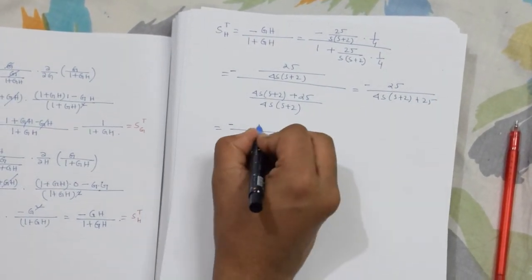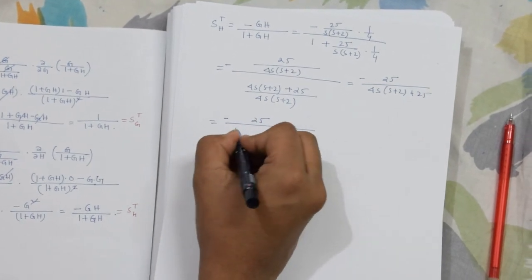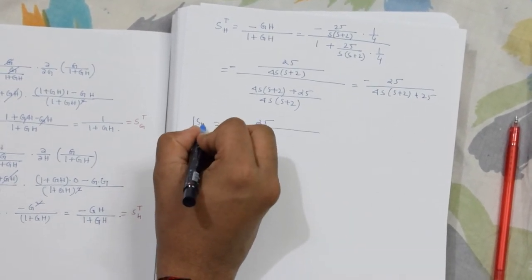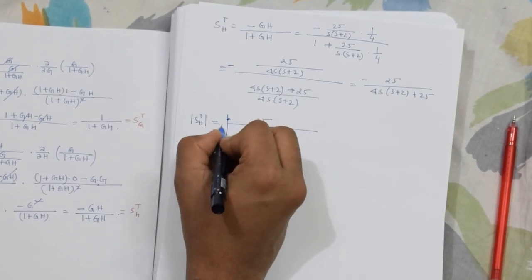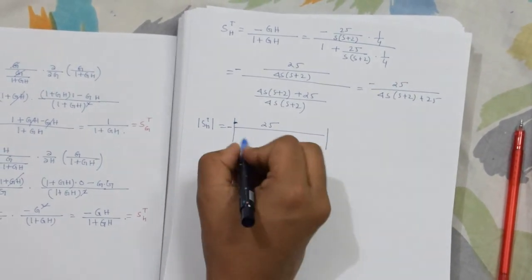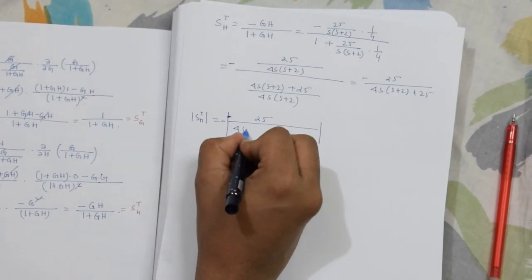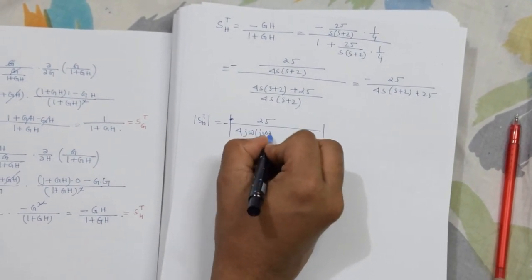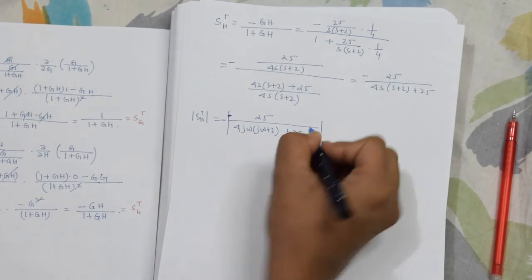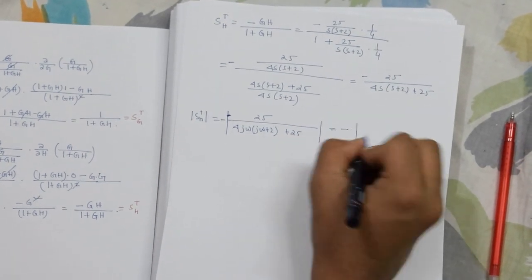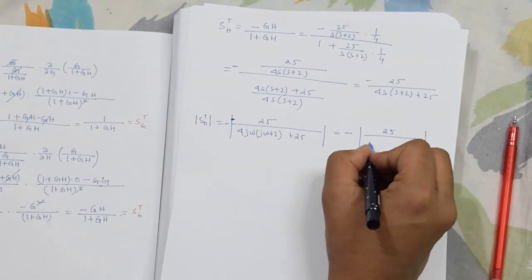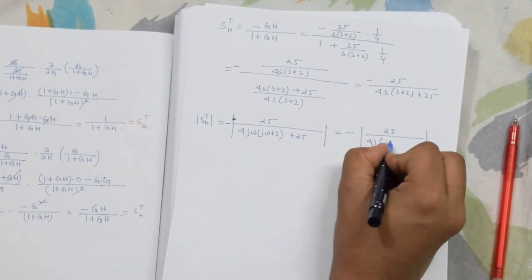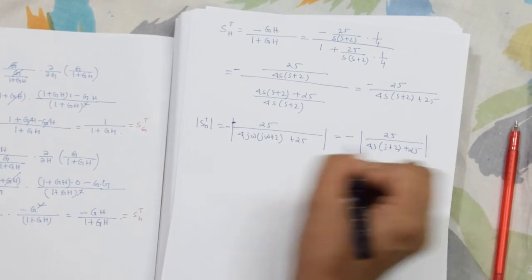So we have to put s equal to j omega again for magnitude, and we have omega equal to 1 also, 4j (j plus 2) plus 25.